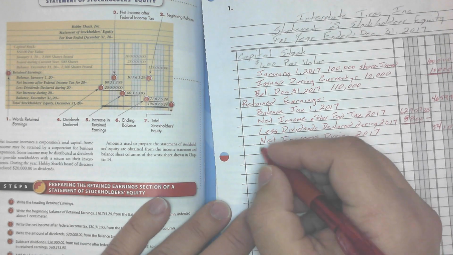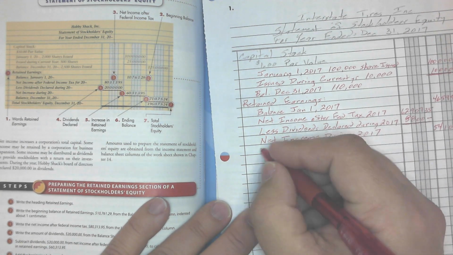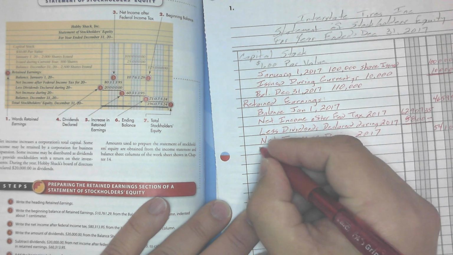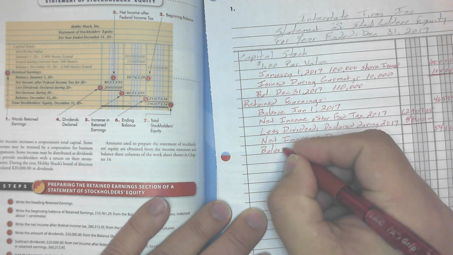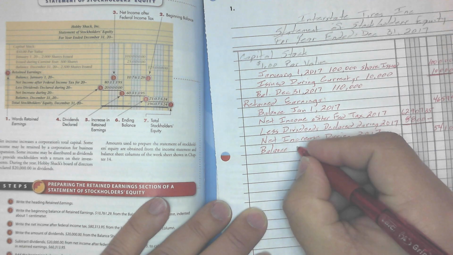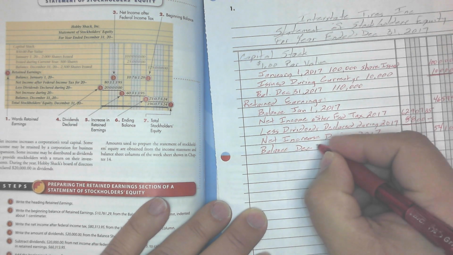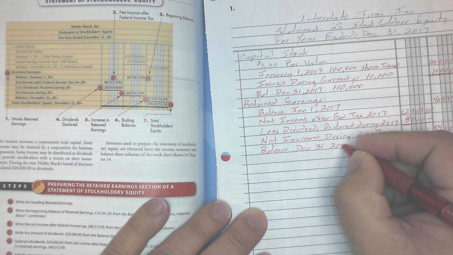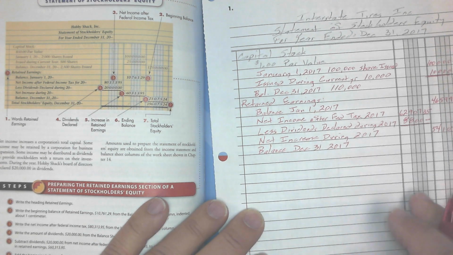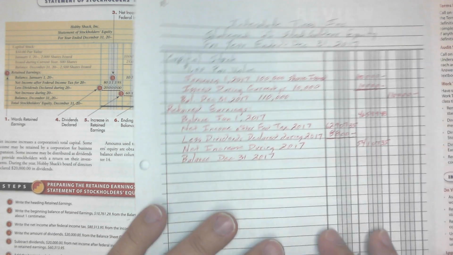So then our next line we're going to have our new balance. We're just going to show what our balance is. Balance, December 31st, 2017.